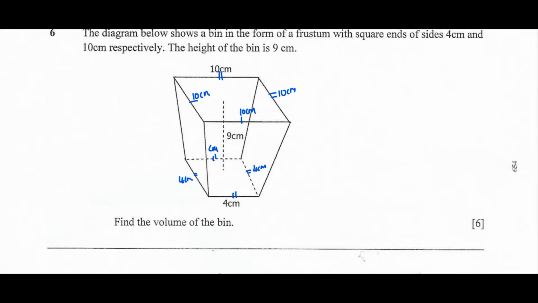Now, after knowing this, we have two ways in which we can find the volume of this frustum. The first one, we are going to find the difference between the volume of the large pyramid and the volume of the smaller pyramid. So let's deal with finding these two volumes.